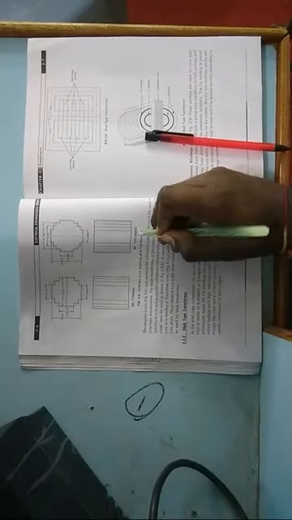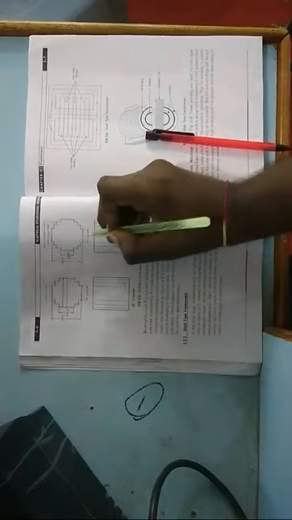Next, the four-step core. For the four-step core also it is the same. First they will mention the different core section values, then we have to consider them. Okay, so here we will go for the first example.